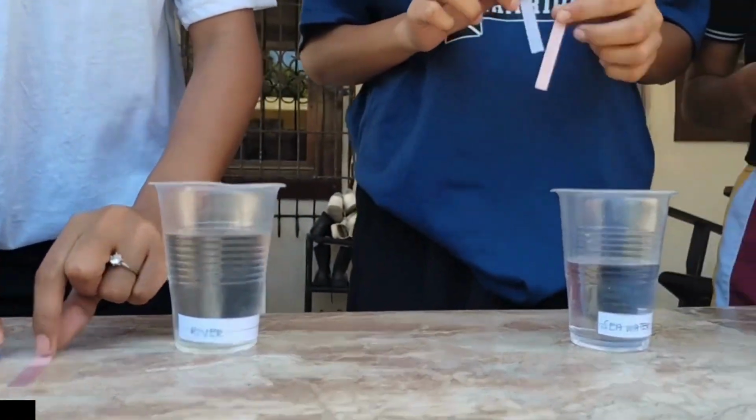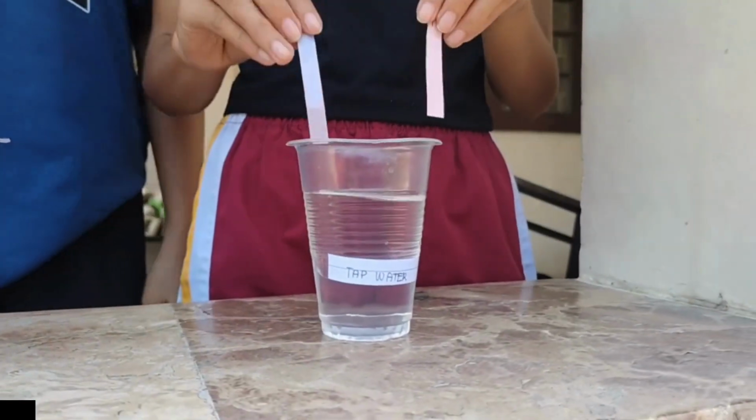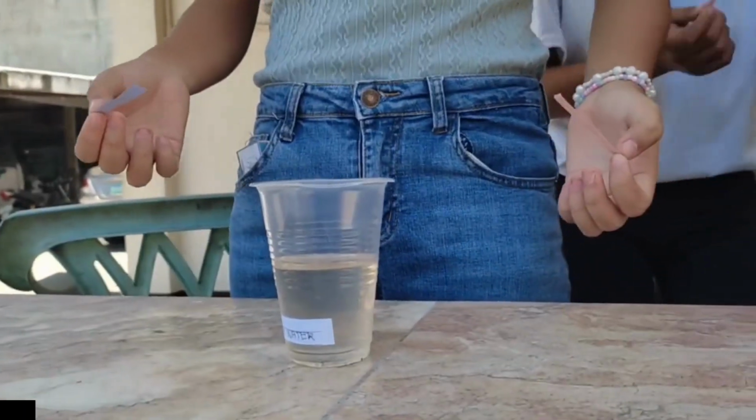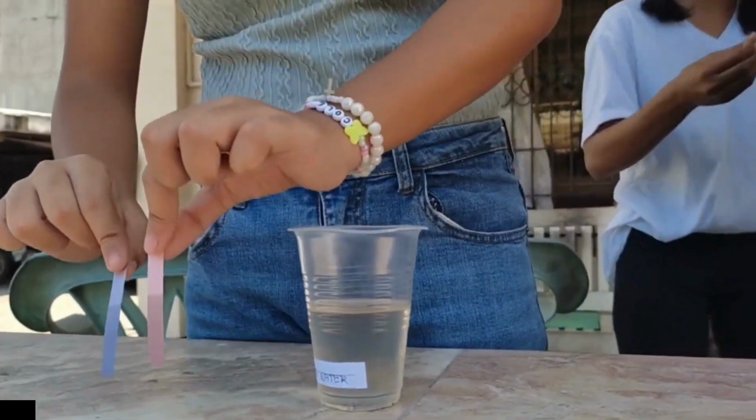Next is the blue litmus paper. If you dip the blue litmus paper in the acidic water, the litmus paper will turn red. And if it is neutral, there will be no change on the blue litmus paper. And also, if the water is base, the blue litmus paper will not change.